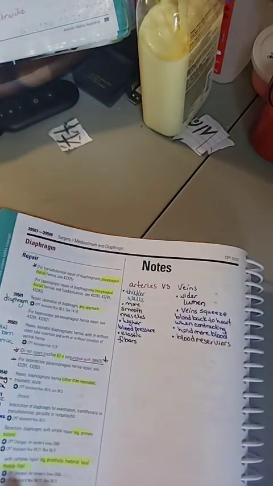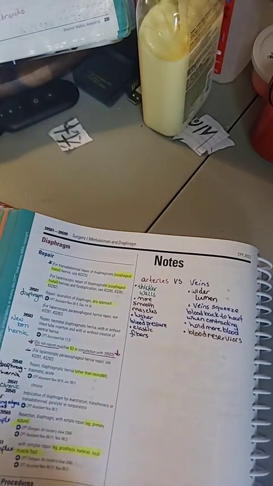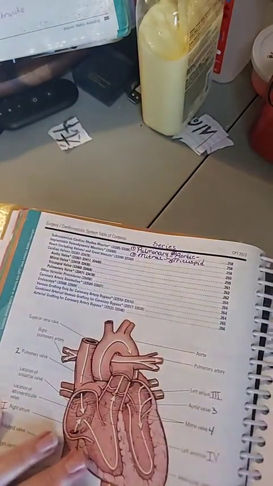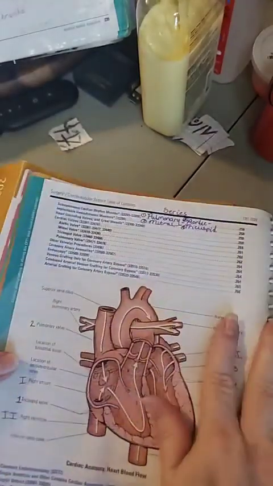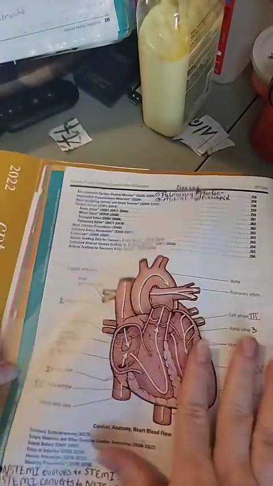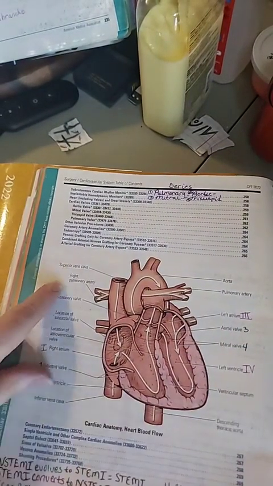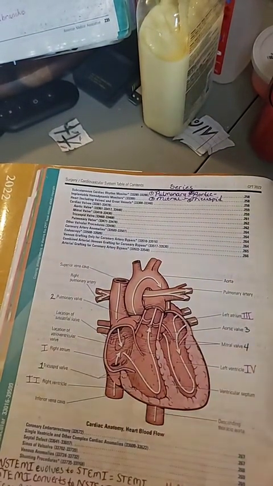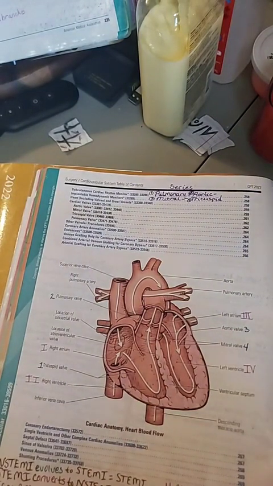That's kind of cool, I thought, but I want to definitely get this heart labeled up, and I wanted to know what the different parts do, just like I do with the eyes and ears. What does the aorta do? Is there anything special about it that I need to know for the exam that could be helpful? From this one.